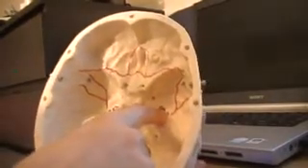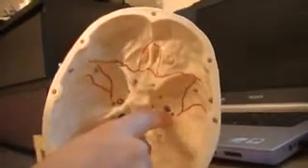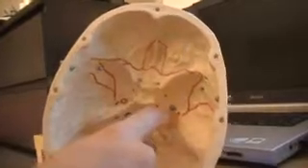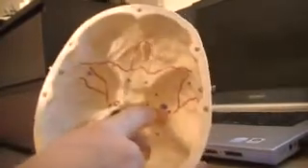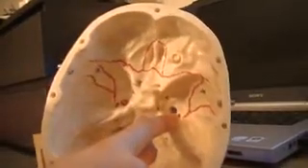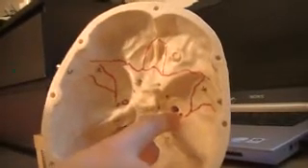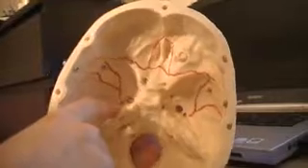And just posterior to the foramen ovale is the foramen spinosum. This is a foramen spinosum right here, and this is also a foramen spinosum. I made a mistake when I was drawing the line. It should be this right here.